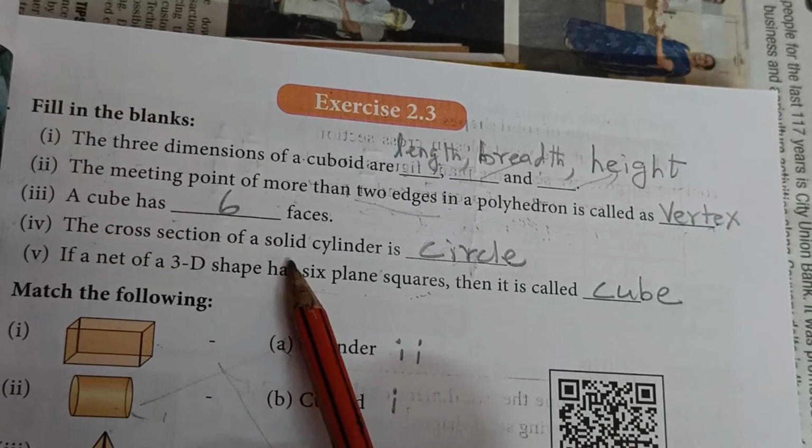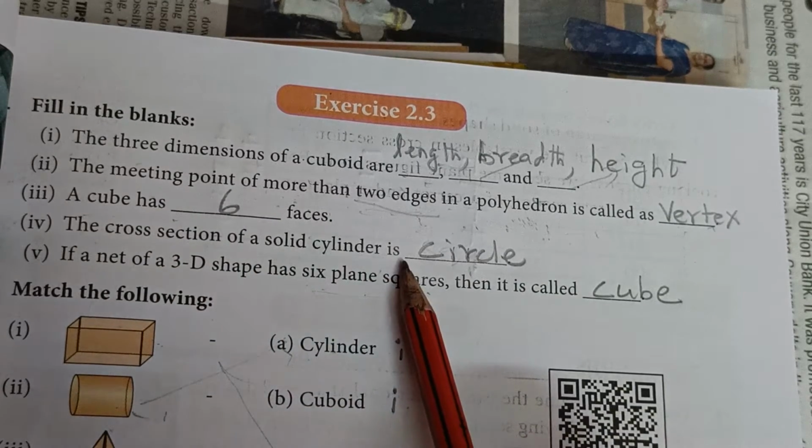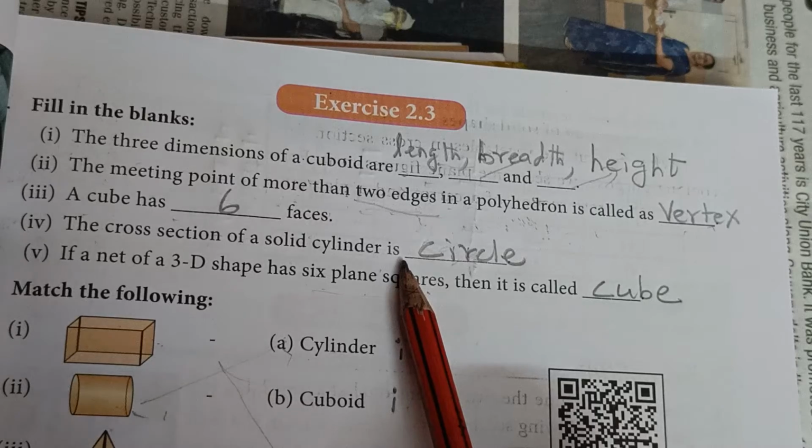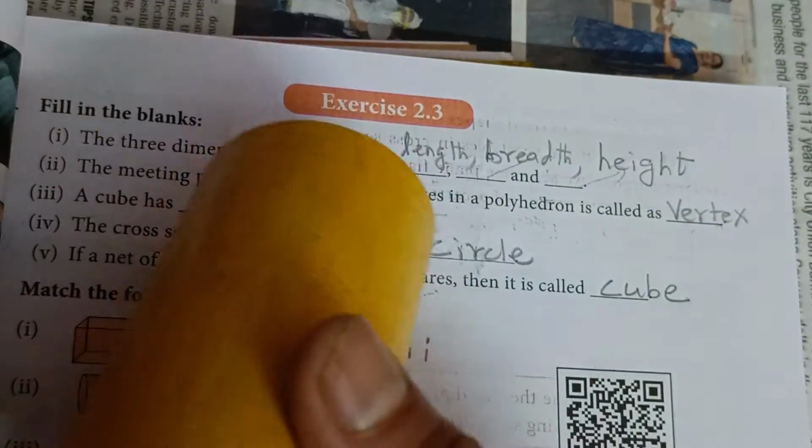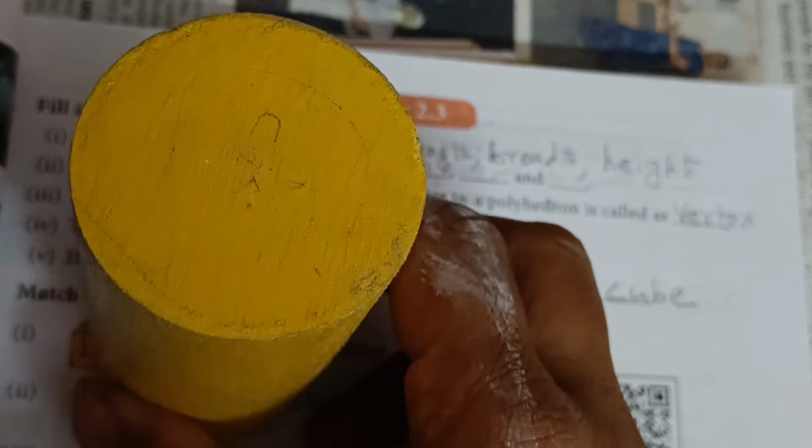The cross section of a solid cylinder is what? That is, when you cut a cylinder, what do you get? This is the cylinder. Can you see? It has 2 circular faces. Top and the base are circular faces. And this is the curved face. This is also a curved face.